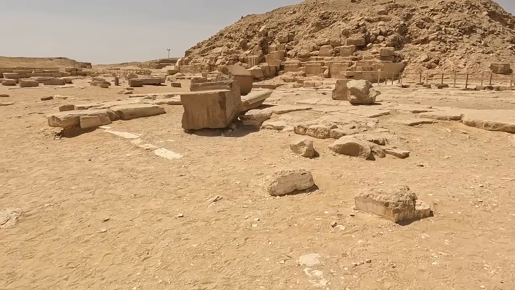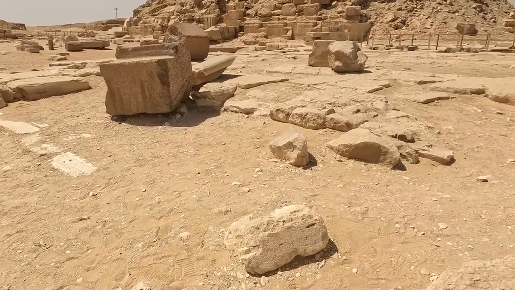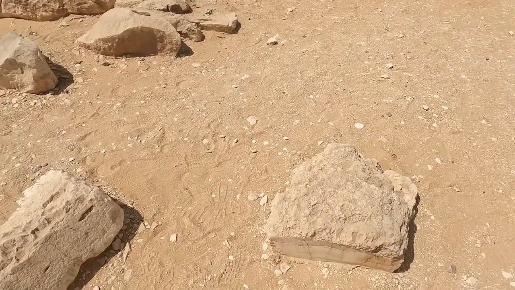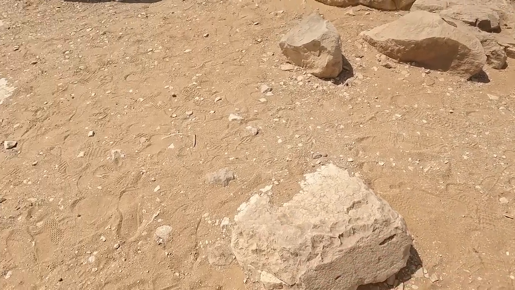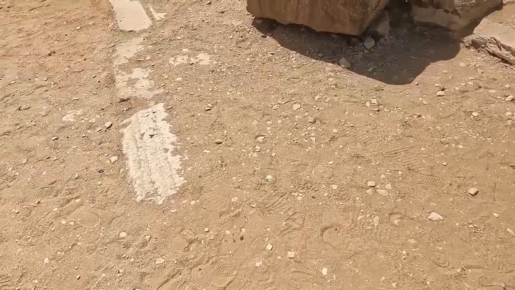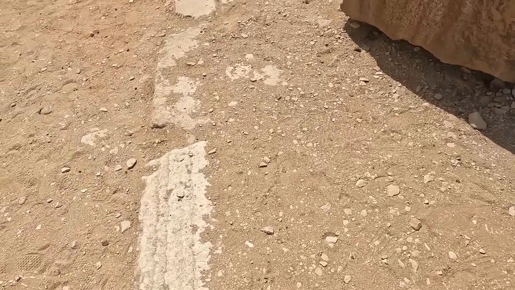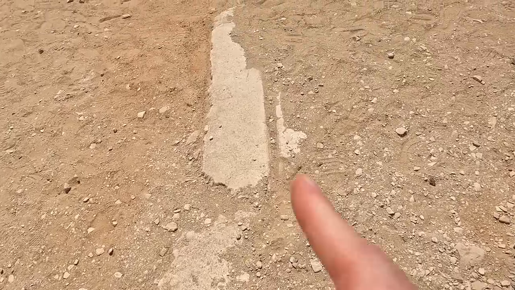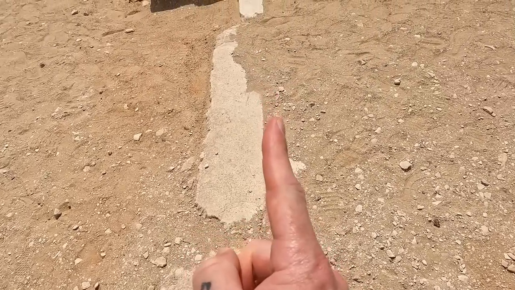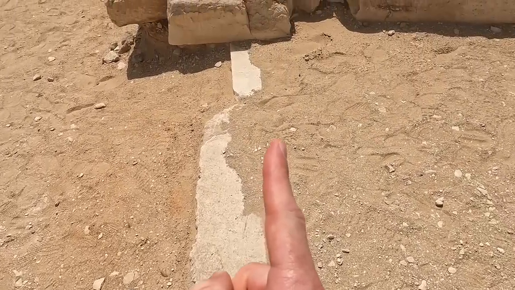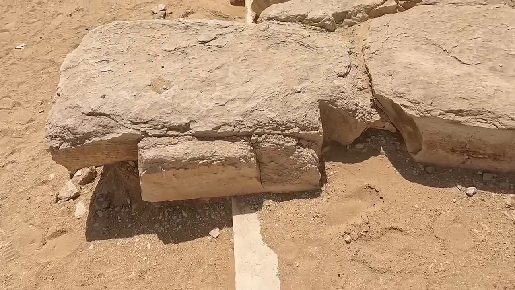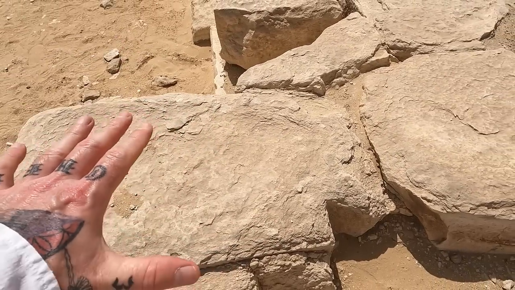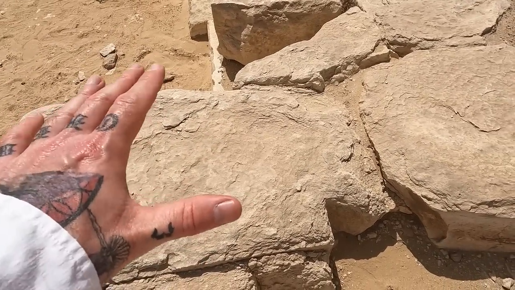All right. So now, block of calcite crystal, block of calcite crystal. And here we have resumed the channel. You can see an exposed portion of it here. Goes under this block of limestone. So this is limestone paving, which would have been the floor.